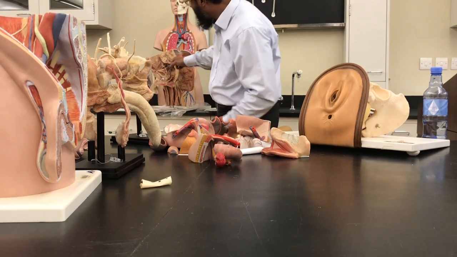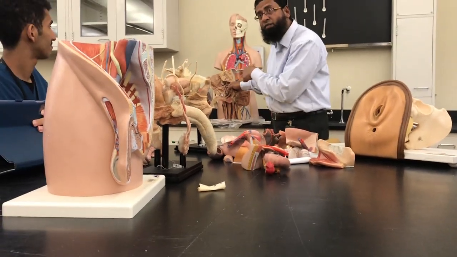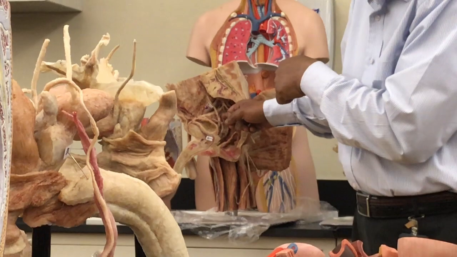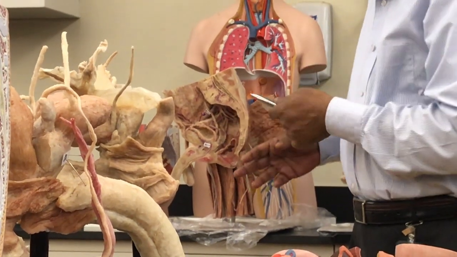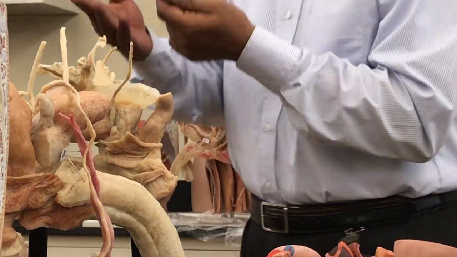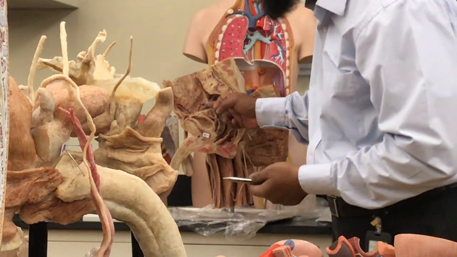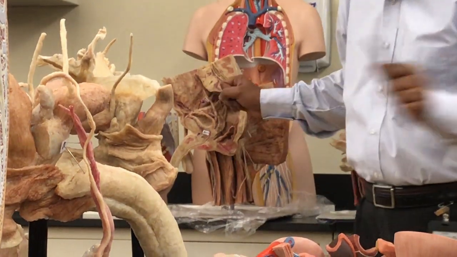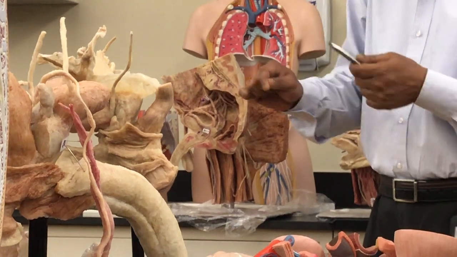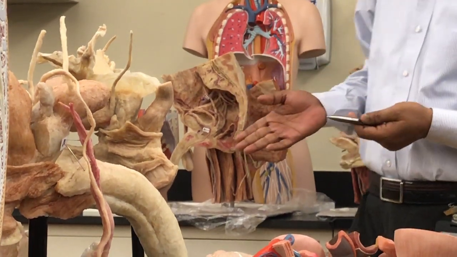But you see, we have placed tags over here. What is the purpose? For your exam. These are the previous tags. Still we didn't remove them, just to show you that these are the structures which are important.